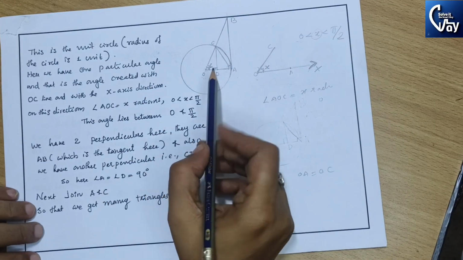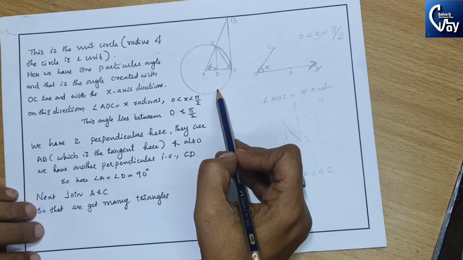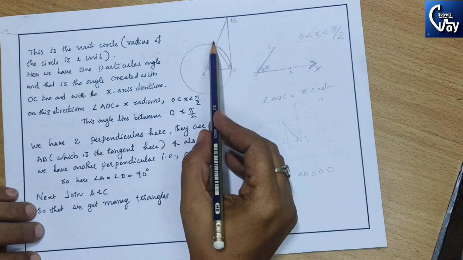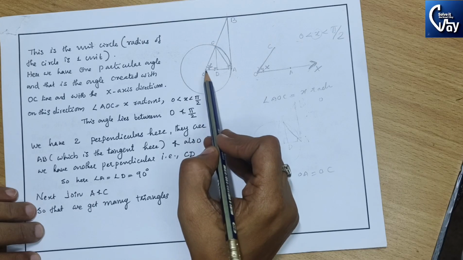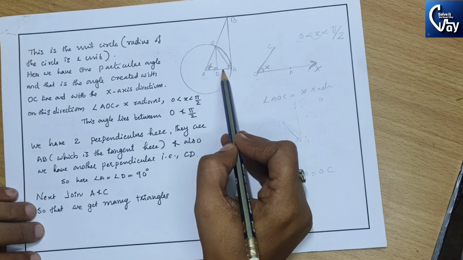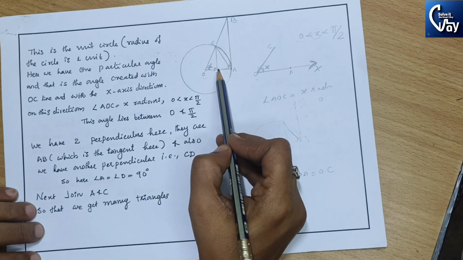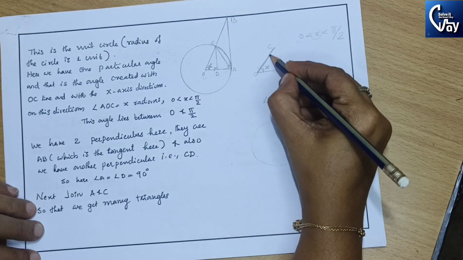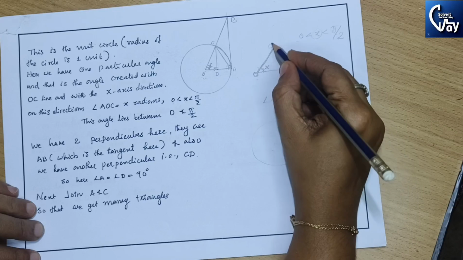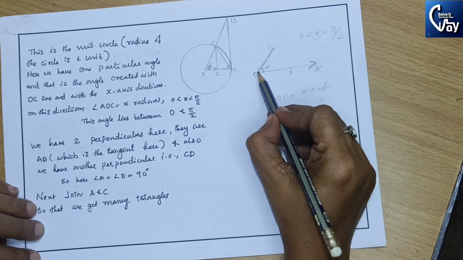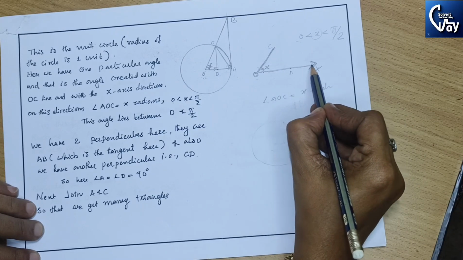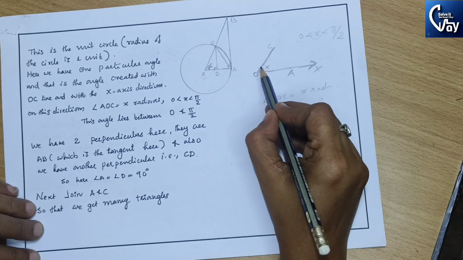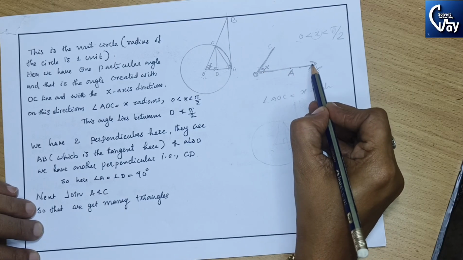This is a unit circle, a circle of radius 1 unit. Then we have one perpendicular and an angle created with the x-axis. This is the perpendicular that is created. Let's draw it separately. This is our OC. Then this angle is created with the x-axis direction. So clear? This is our A. This angle is created with the x-axis direction.